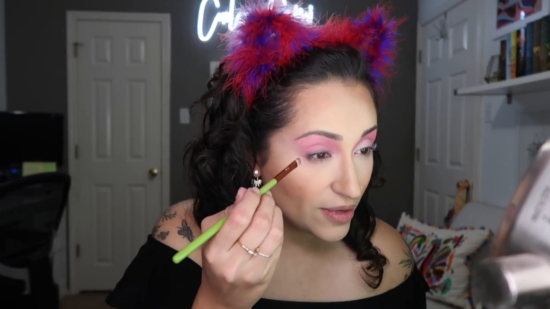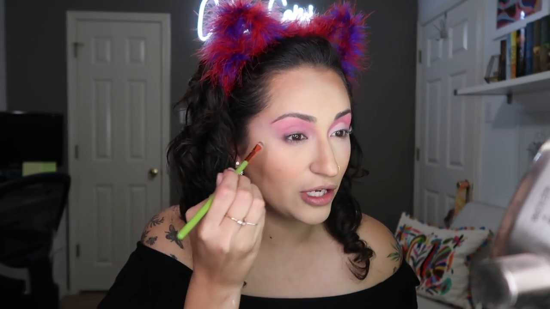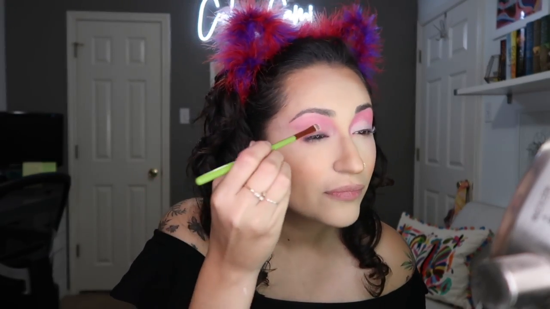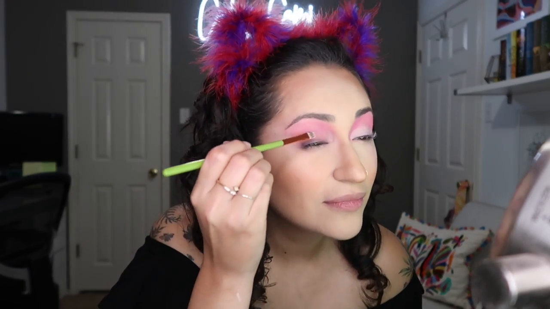So I'm not super talented at doing this yet. It takes a lot of practice to get really good. But basically I just look at where my crease is and the area below I paint it lighter. So I've done it on this eye. It's not super precise, but let's attempt it on this eye.